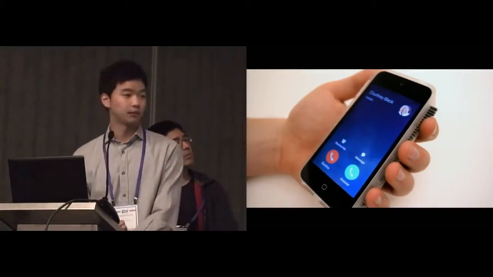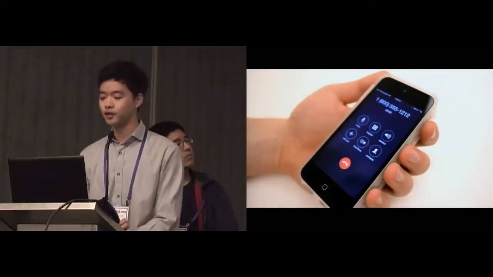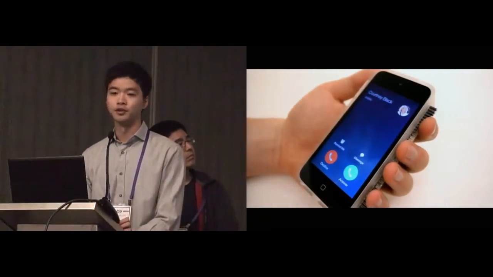This is a video of the haptic edge display. It's showing a phone call application where there's a sinusoidal wave on the side to alert the user and a button on top to accept a call.